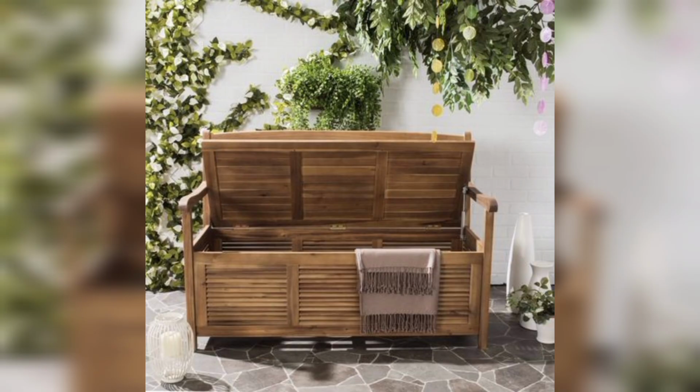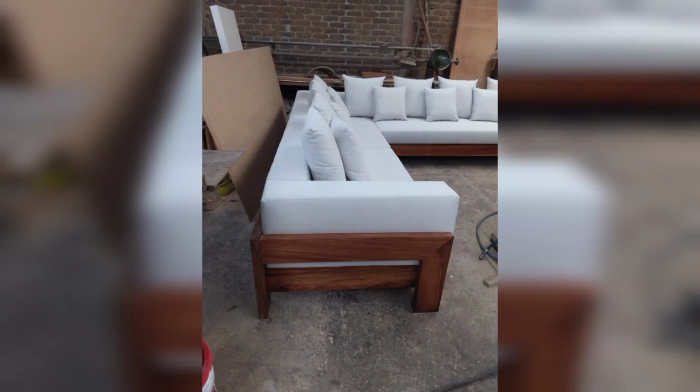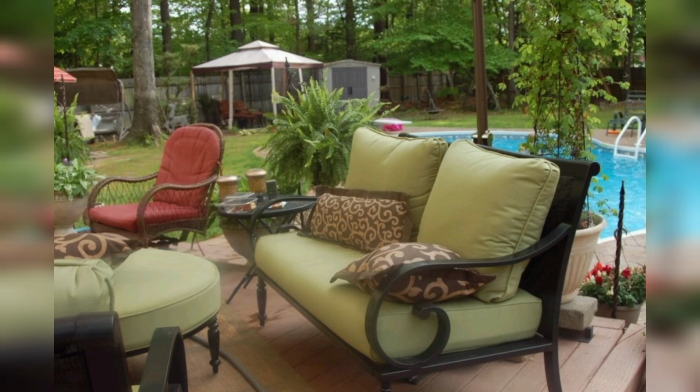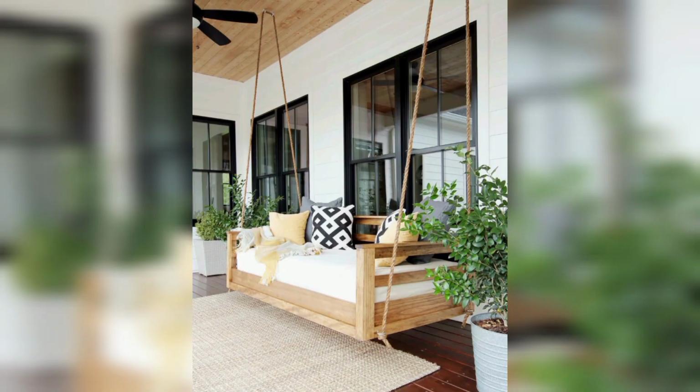These colors create a serene and calm atmosphere, allowing the wood furniture to take center stage.